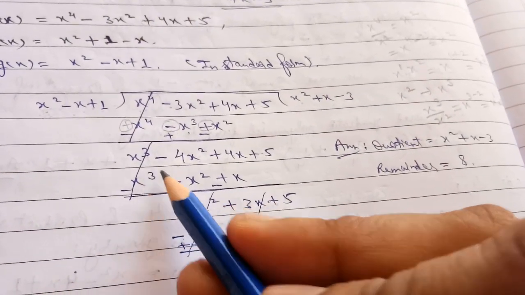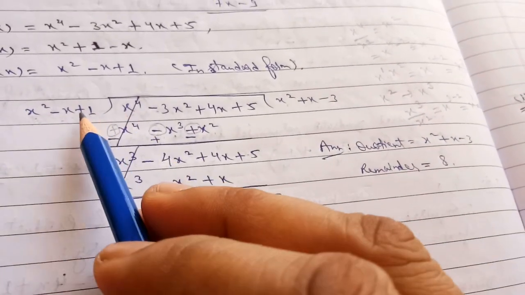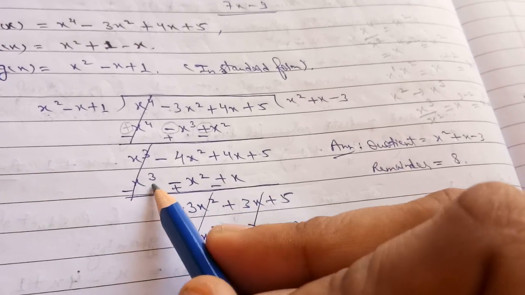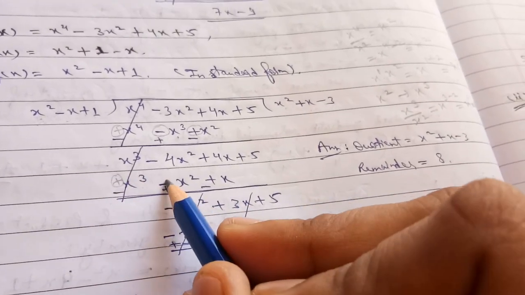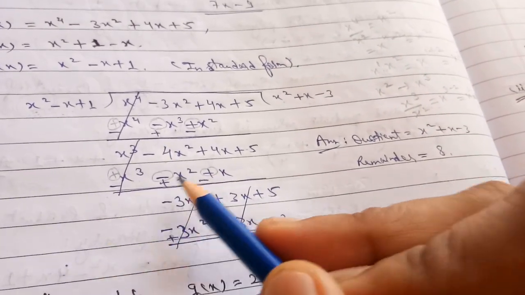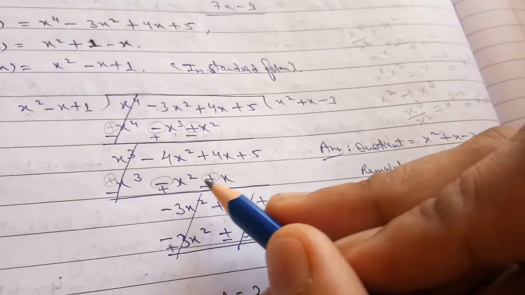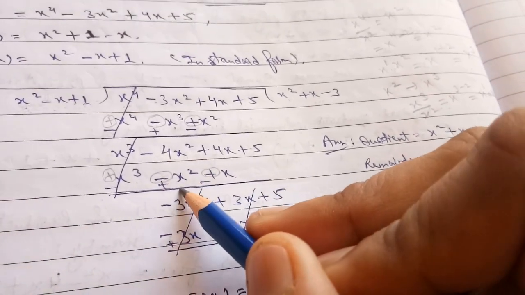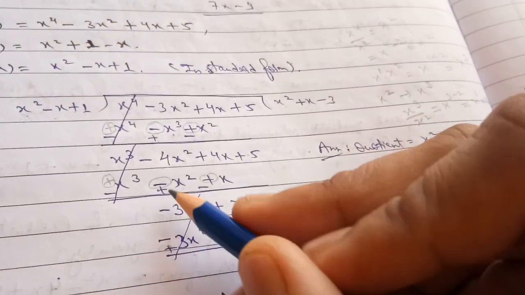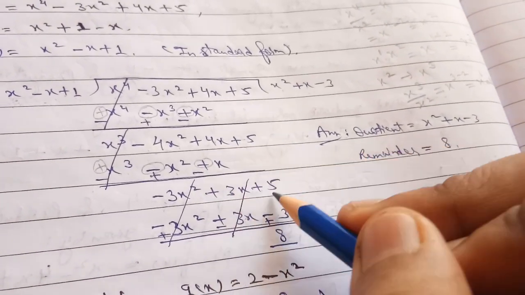So x cube, then minus x into plus x, which gives minus x square, plus x, and plus 1 into x, so plus x will come. Again the signs get changed, since earlier plus becomes minus and minus becomes plus, and the x cube term gets cancelled. Now you have to forget the middle sign, because we have to subtract these two. So minus 4x square plus x square gives minus 3x square, and the sign of the higher term will come. Then 4x minus x is 3x, plus 5.